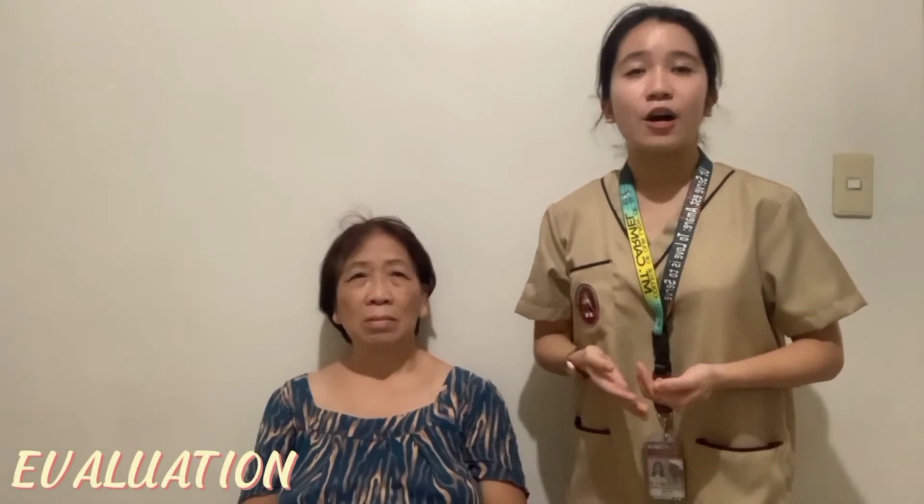Then for the evaluation of the skin assessment, we can compare the documented findings that we have to the previous skin assessment, for us to know if there are changes on the skin lesions and on the abnormalities. Next, we're going to report the deviations from the normal findings to the primary care provider.